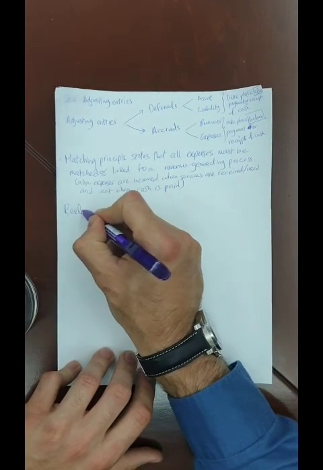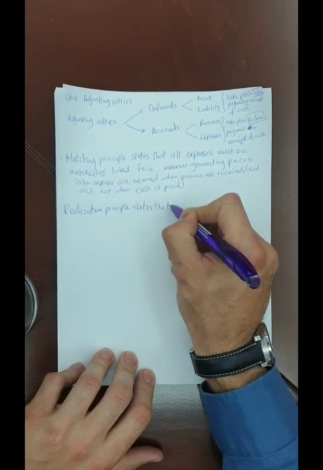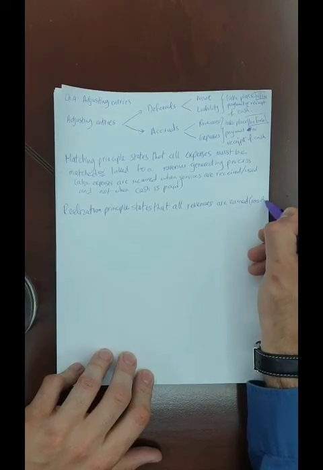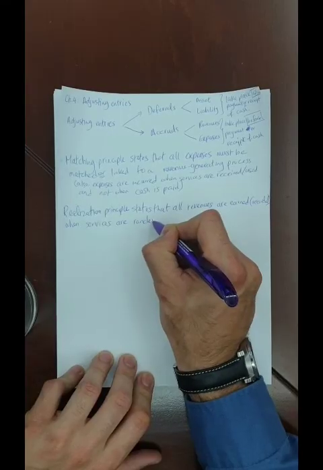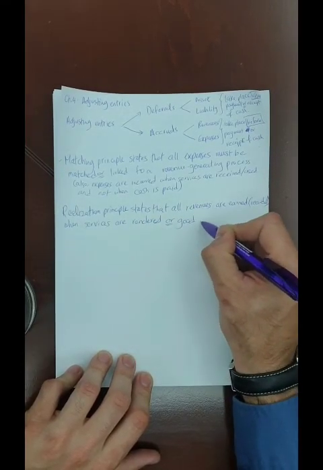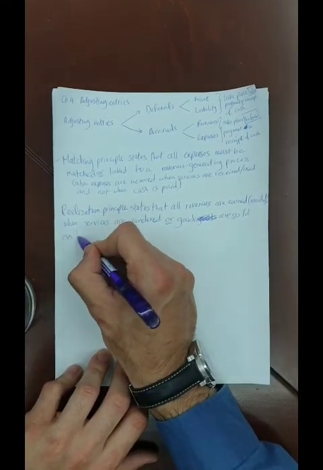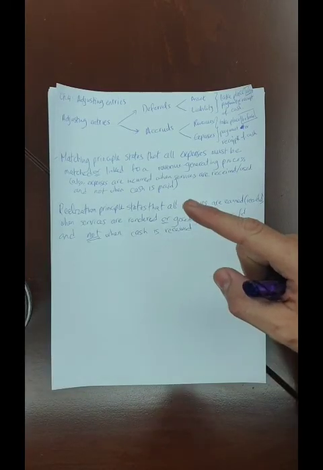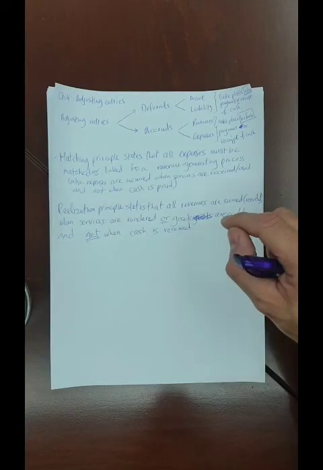The realization principle states that all revenues are earned or recorded when services are rendered or goods are sold, and not when cash is received. So you might provide a service or sell a good today and get paid after 1 month. The revenue must be realized or recorded today, because today you provided the service or sold the item or the good.